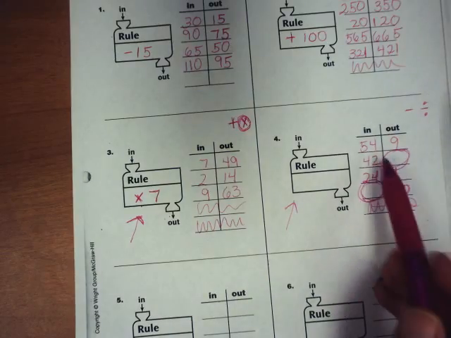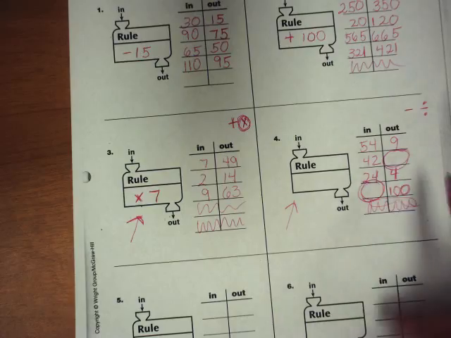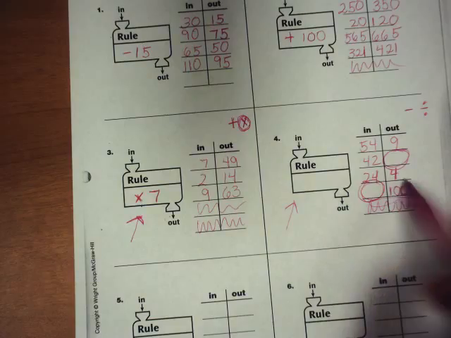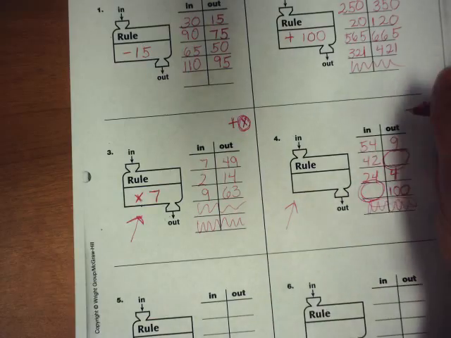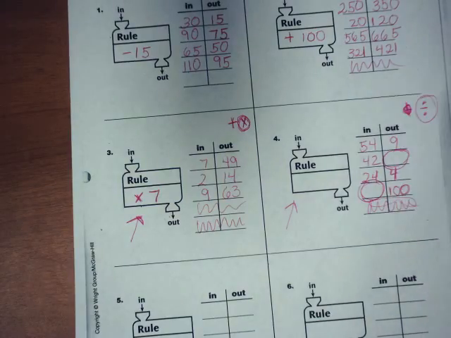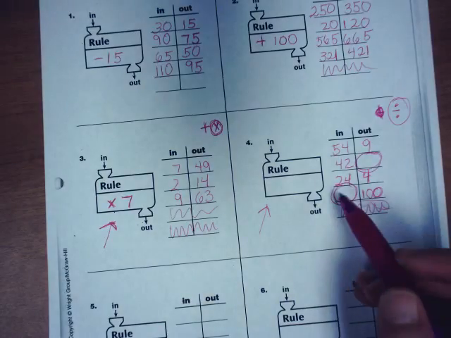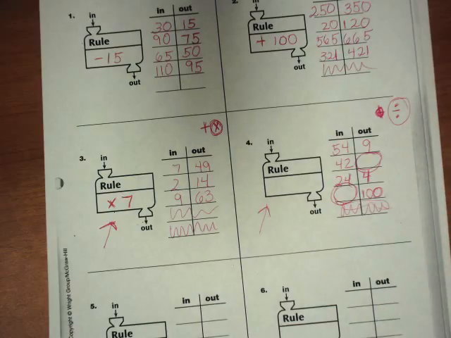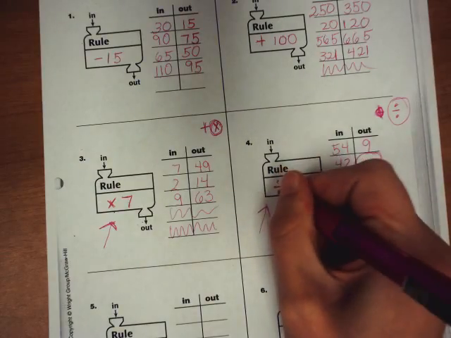You might ask yourself, 54 minus what equals 9? Is it the same difference between 24 and 4? Well, 24 minus 20 would get me 4. But is 54 minus 20 equal to 9? No. So it's got to be a division rule then. So I know that if I put 9 going backwards, because my multiplication facts are better than my division facts, I know 9 times 6 is 54, so maybe it's divide by 6.